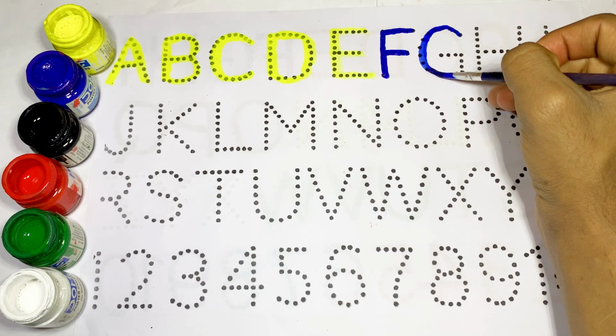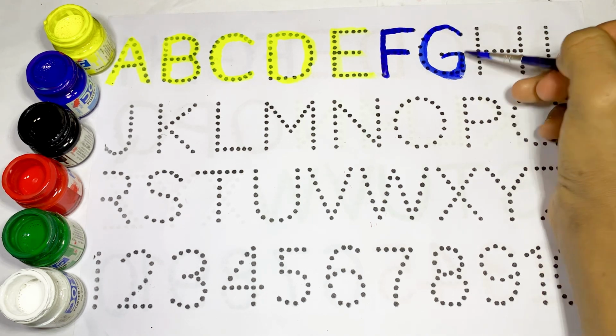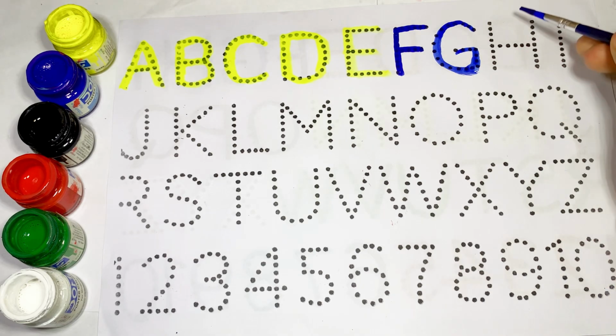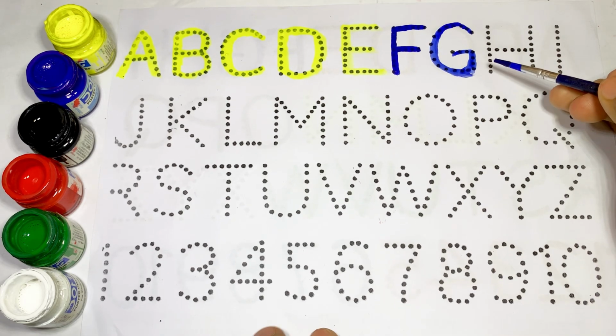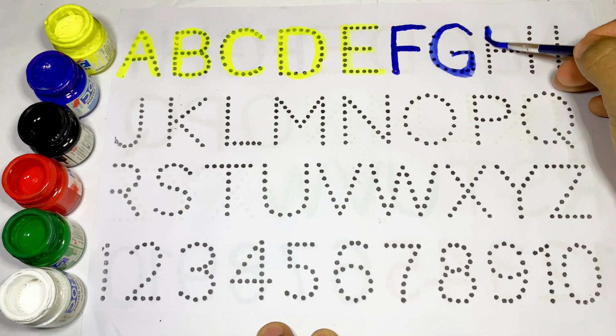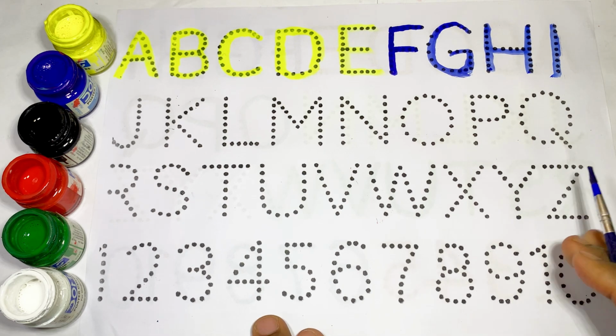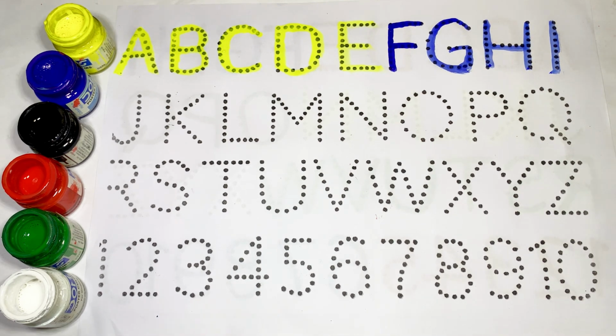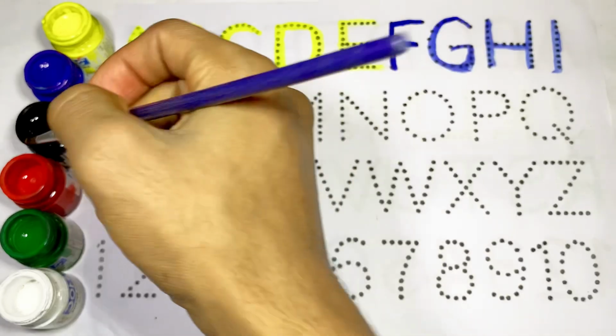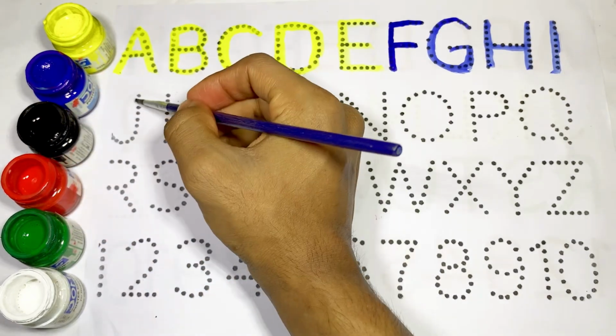G for grapes, G for God. H for hand, H for helicopter. I for eyes, I for ice cream. Kids, now J for joker, J for jackfruit. The alphabets of J, and use black color.